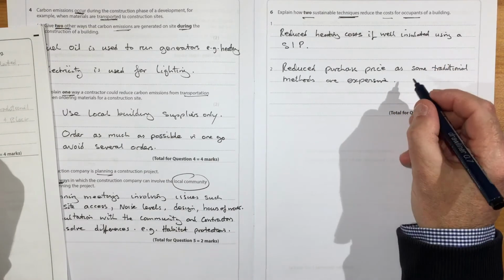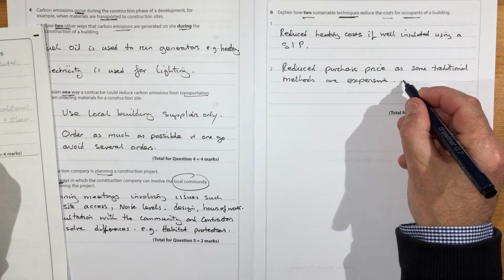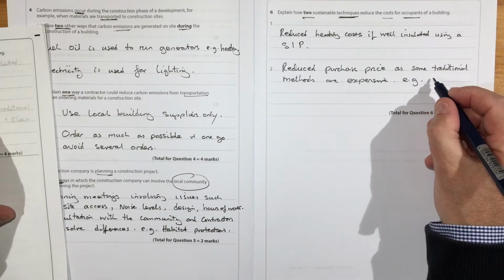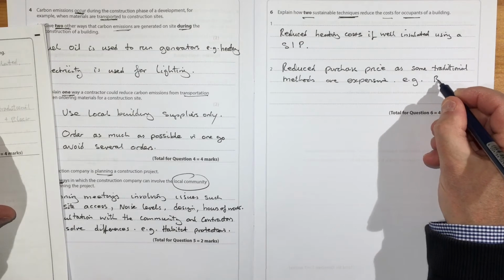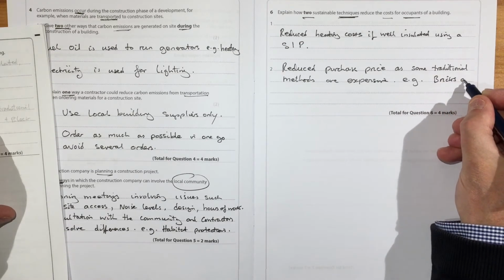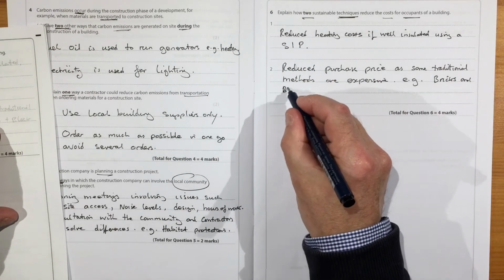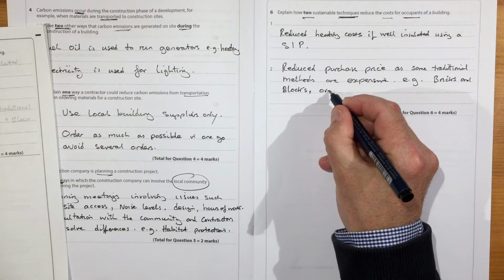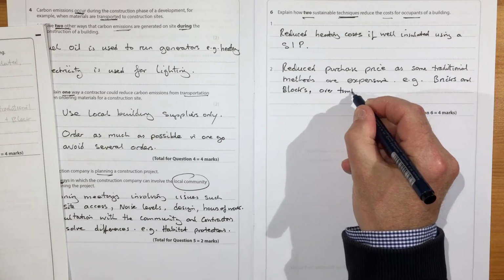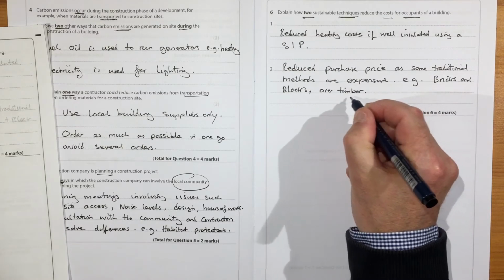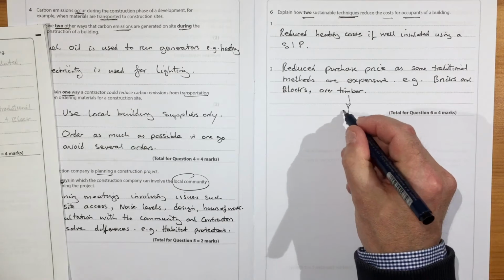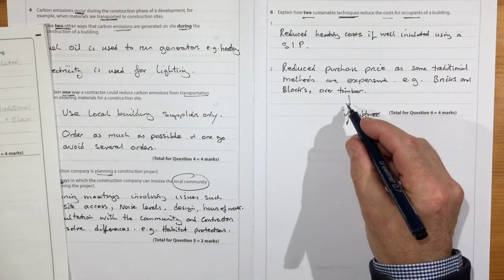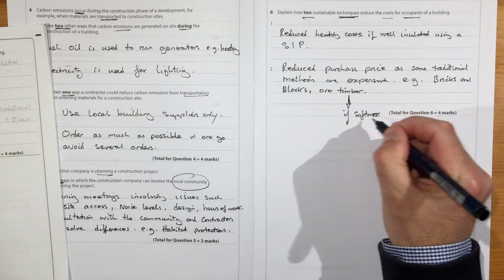Now take notes as you go along, or you may even have an example mock paper to go through with your tutor. E.g. bricks and blocks cost an awful lot. And this can be over timber construction. Timber is much more sustainable if it's softwood. If it's hardwood, it's a no-no. But softwood, good. Yep.